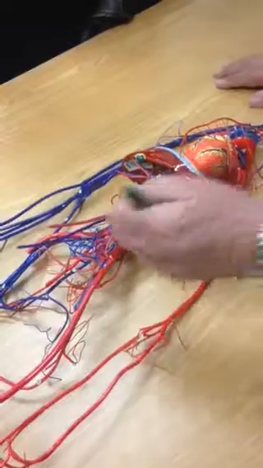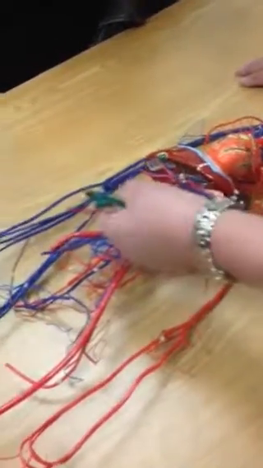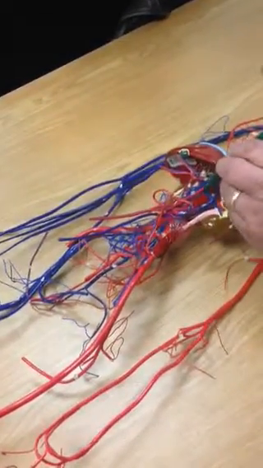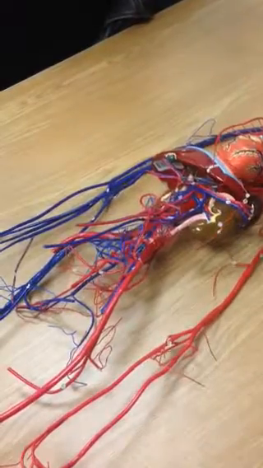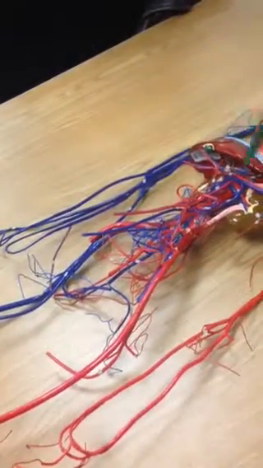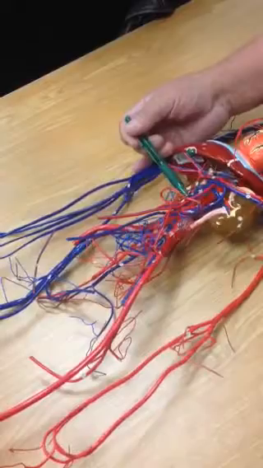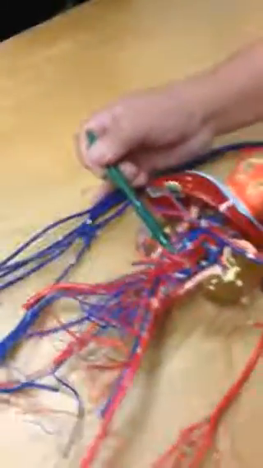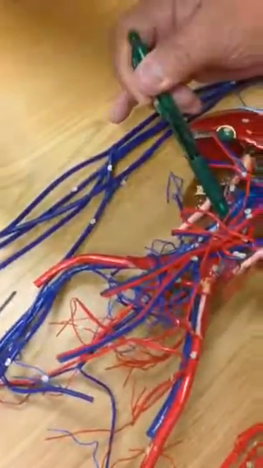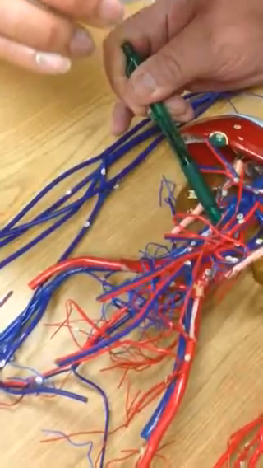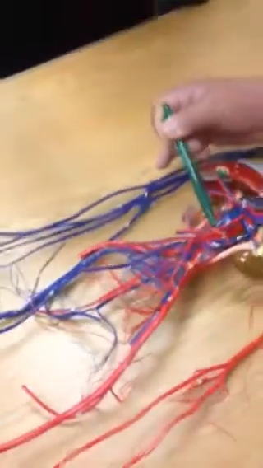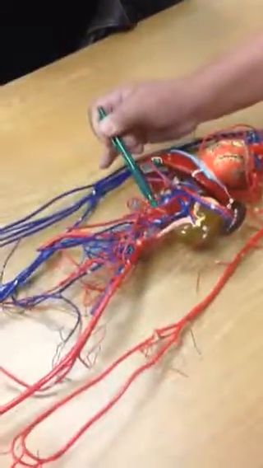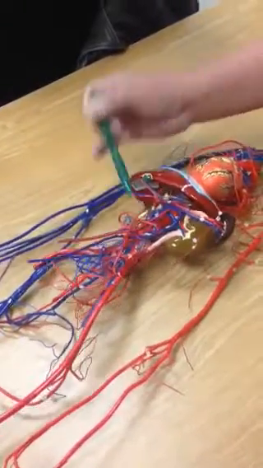Next is this red one. See this red one right here? Coming in right there? That's the superior mesenteric. Here's the right renal. Here's the left renal. See that little bitty red wire right there? Right there, that little bitty red wire? That is one of the gonadals. Now remember, it's a gonadal if I don't give you a gender. It's ovarian if I tell you female, and testicular if I tell you male.